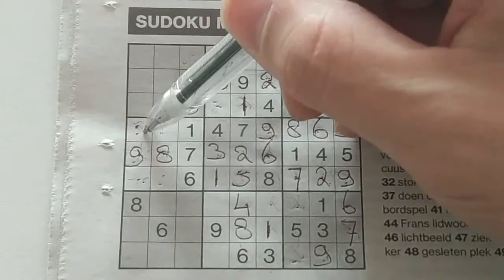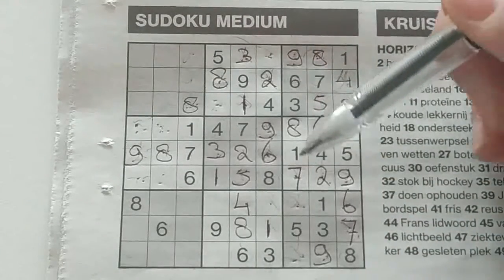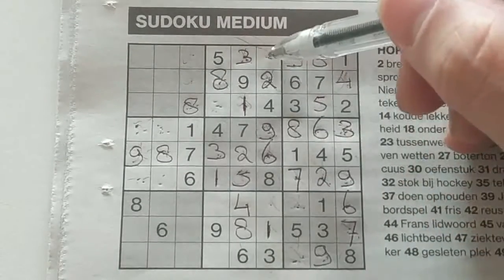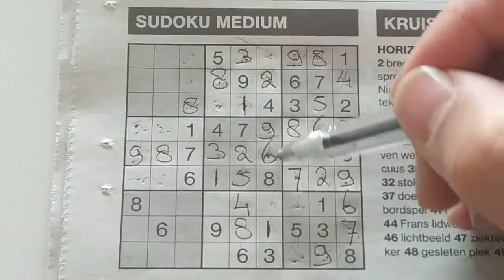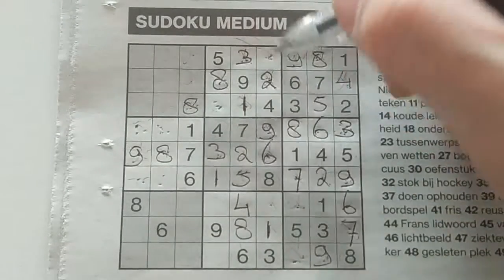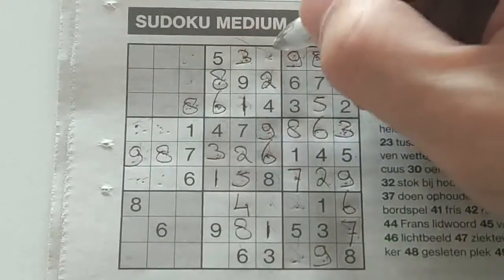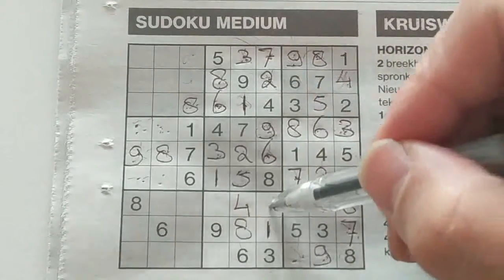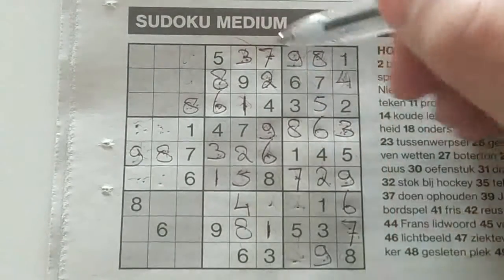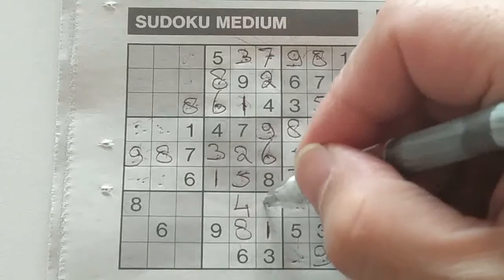Here we have 2 and 5, 2 and 5. 6 and 7, 6 and 7. I see a 6 here now, so no 6 here. 6 should be here, and the 7 goes there. 1 missing number in this column for the number 5.